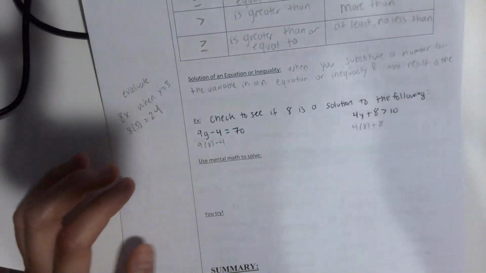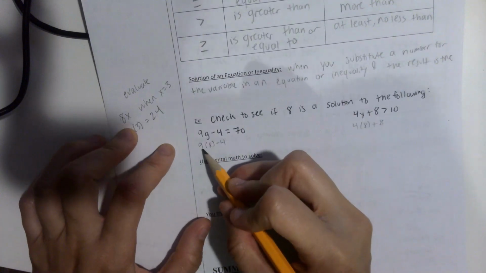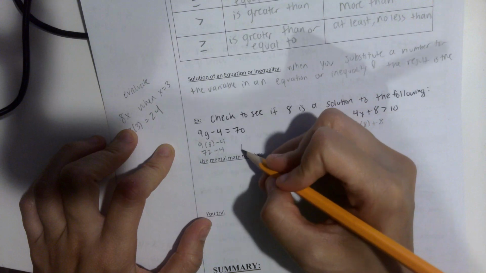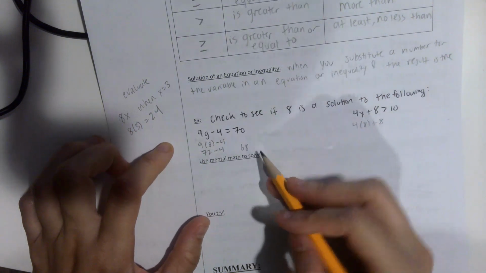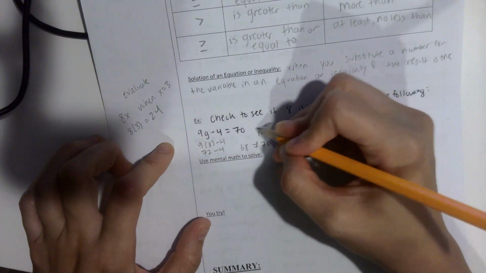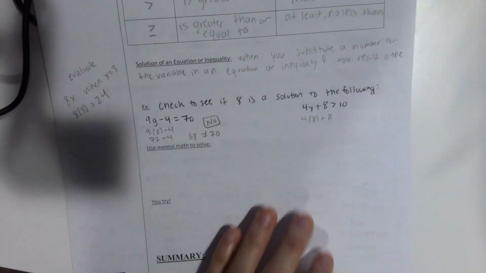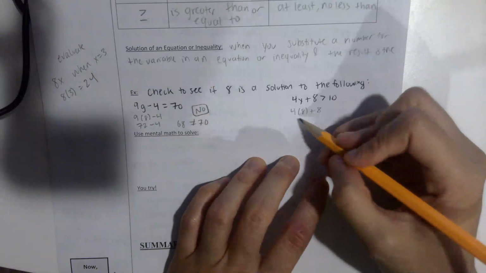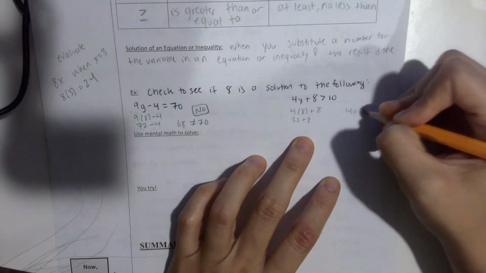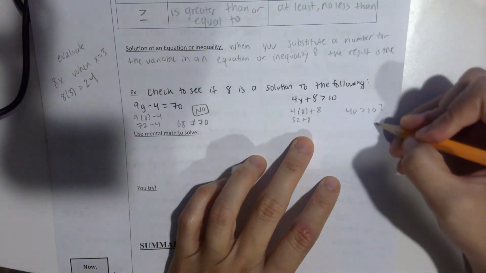So let's just do this one at a time. Okay, so 9 times 8 is 72 minus 4. That is equal to 68. So is 68 equal to 70? No. Not true. False. Here we have 32 plus 8, so that's 40. Is 40 greater than 10? Yes. That is true.